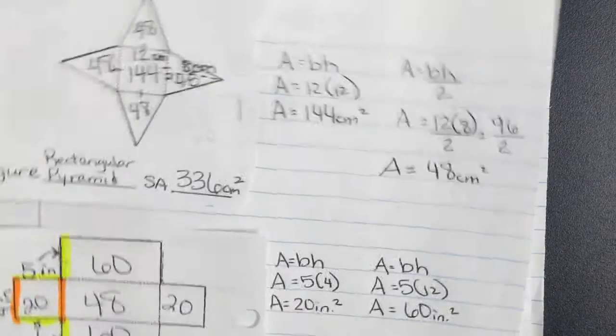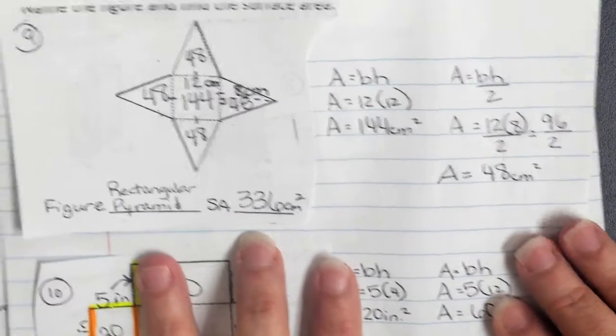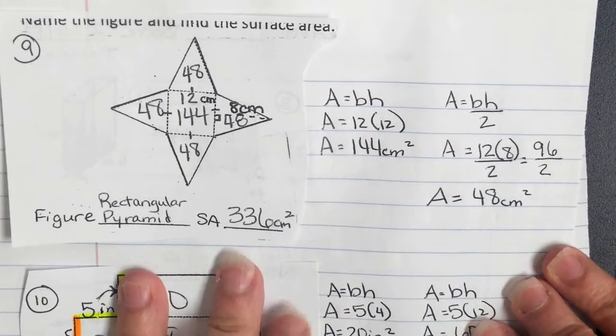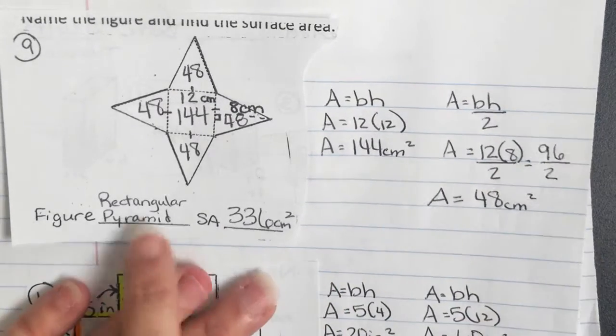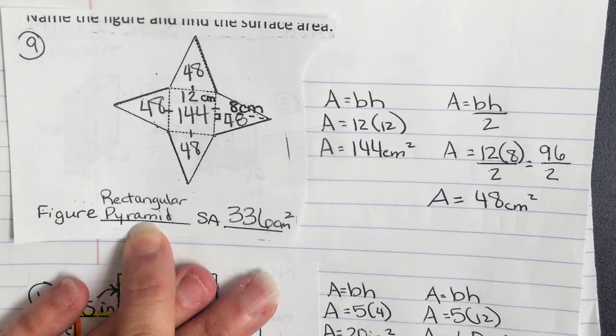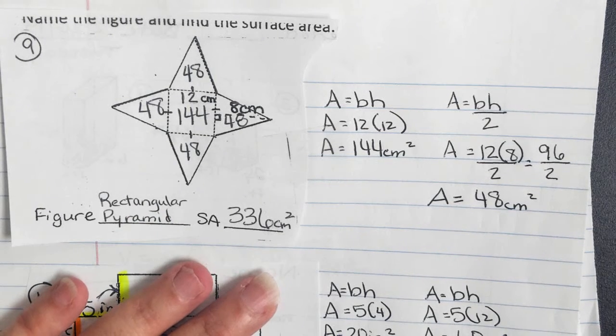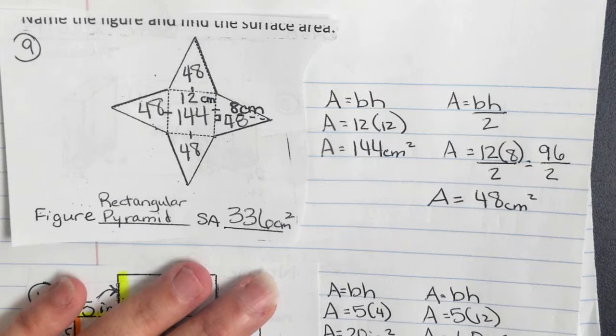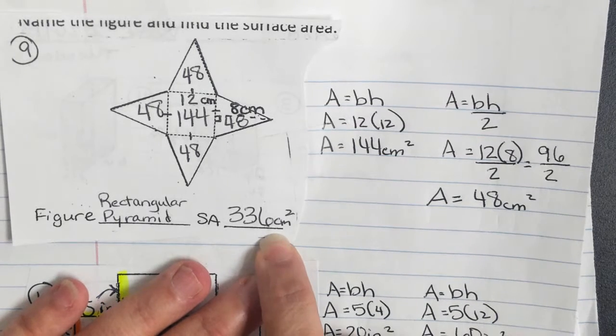Okay, now, here we go. 7th period. So, questions on number 9? This is where we were before I decided to start videoing. Okay, it is a rectangular pyramid. There is no such thing as a square pyramid. I know why y'all put that because it's a square in the middle, but the official name is rectangular pyramid. Okay, and the total is 336 centimeters squared.